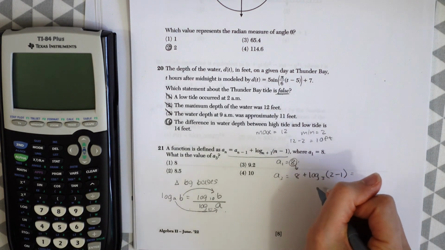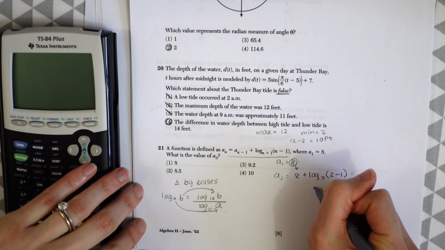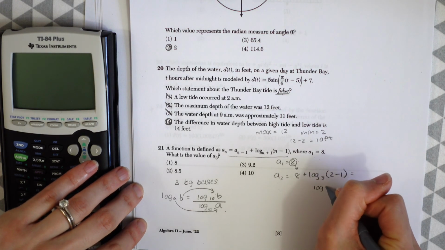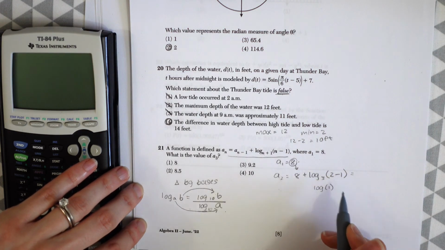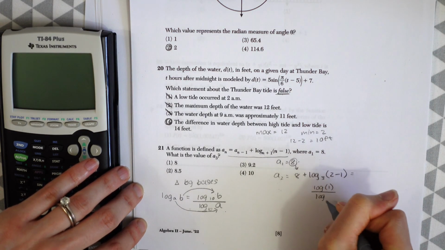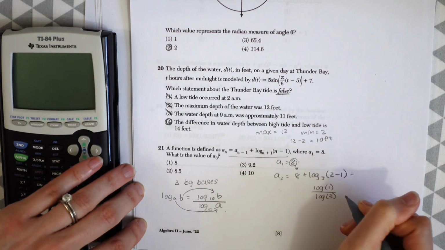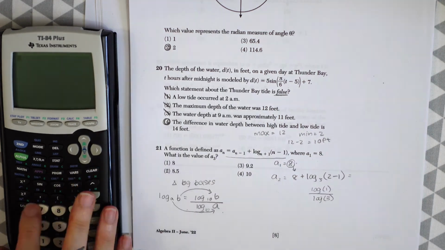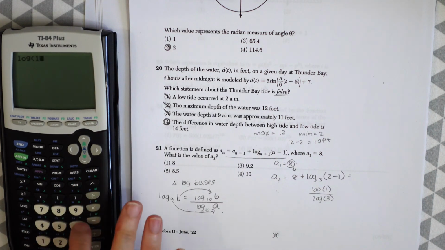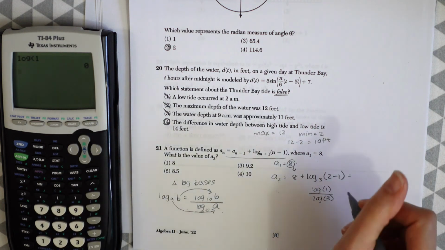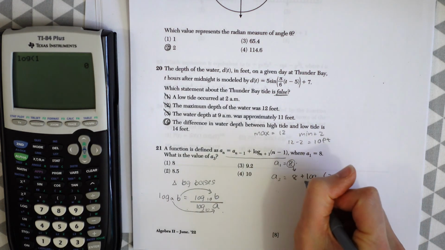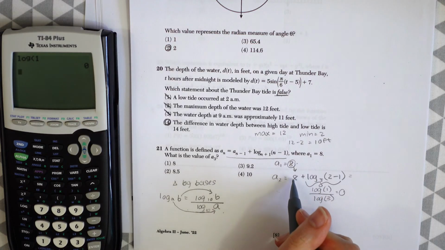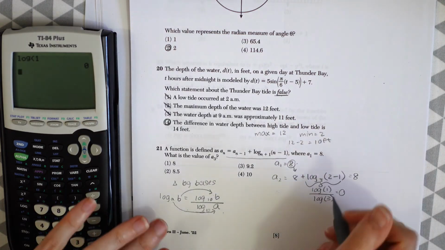So let's solve this. We'll end up going log of 1, right, because 2 minus 1 is 1, over log of 3. So plug that in, we have log of 1, which is 0 already. So we know that this whole thing is going to be 0 plus 8, which will just give us 8.